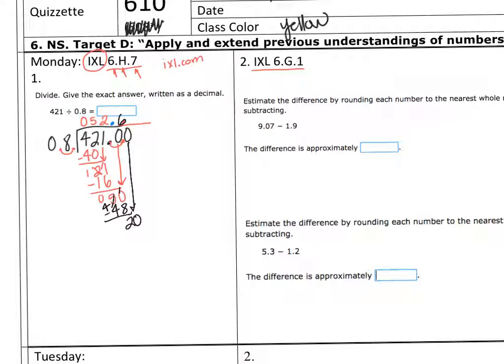How many times is 8 going into 20? 8, 16, twice. And 16. And then you have 4 left over. And you could put another 0, but we're going to go ahead and stop there. It looks like it's 52.62. It wants the exact answer written as a decimal. So we have 52.62. And then you box your answer, and you're done.